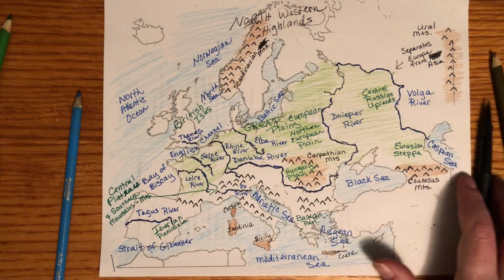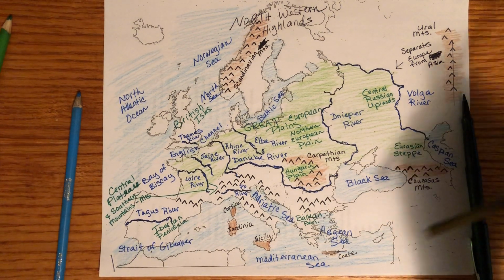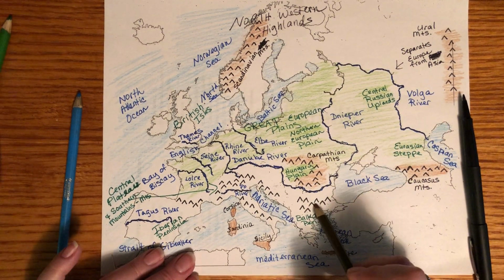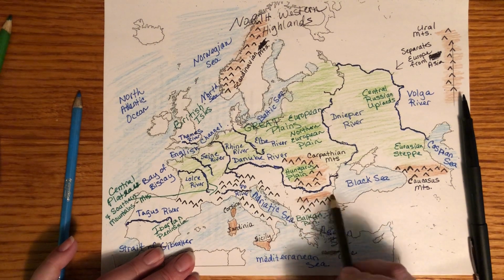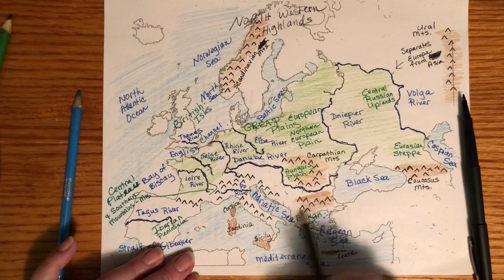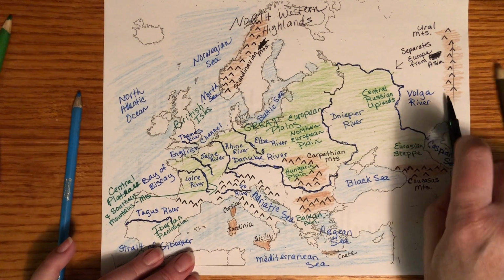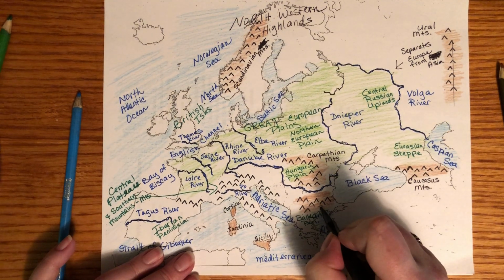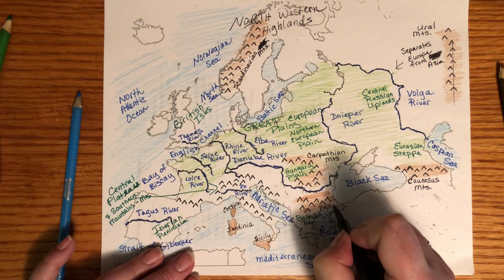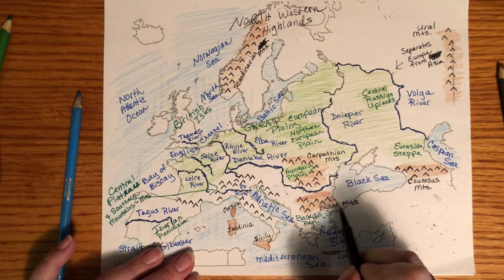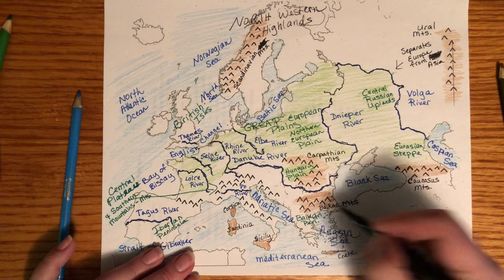The next set of mountains we are going to do, just south of the Carpathians, are called the what mountains? Named after this peninsula. What was this peninsula called? The Balkan Peninsula. So we are going to call this the Balkan, B-A-L-K-A-N, mountains. Right there. B-A-L-K-A-N.